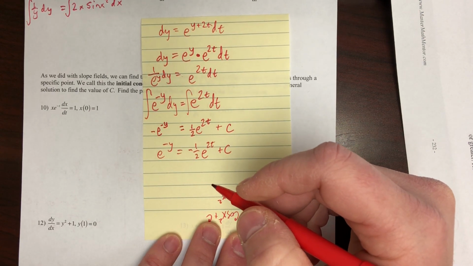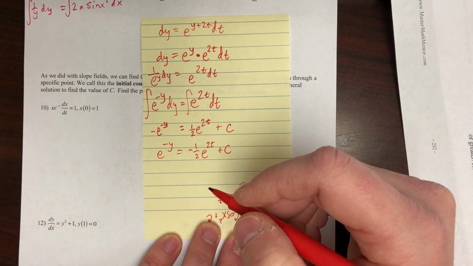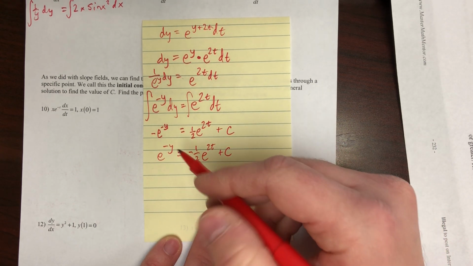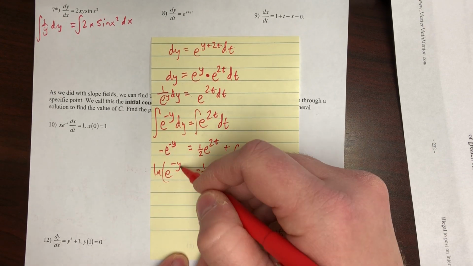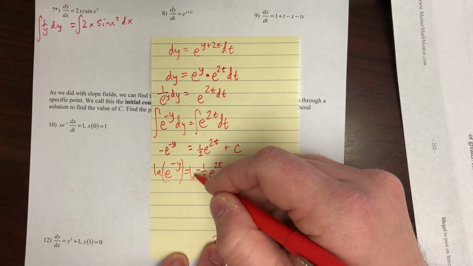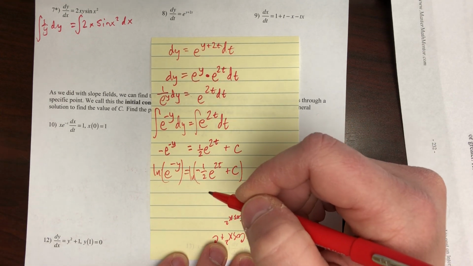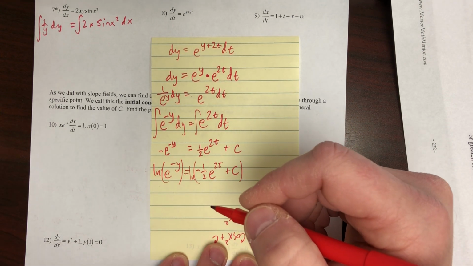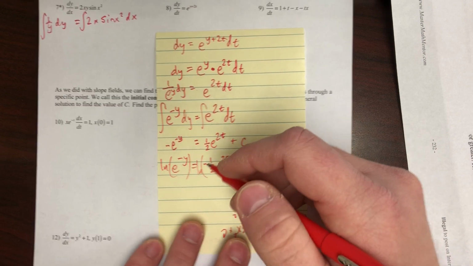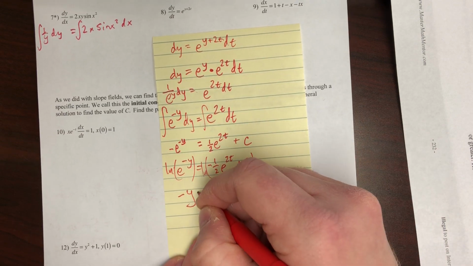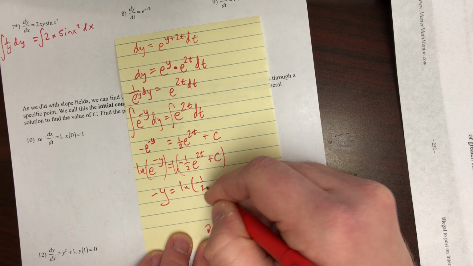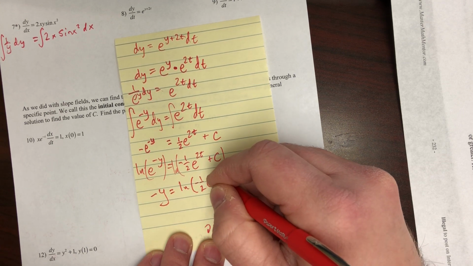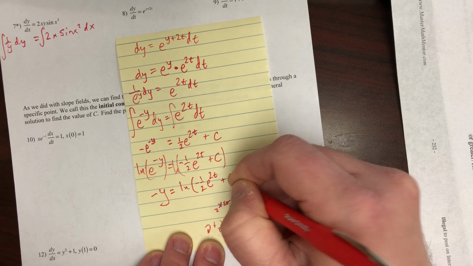So now we're going to ln both sides. You know, we e'd both sides to get rid of the ln. We can ln both sides to get rid of the e. They get rid of each other. So now I get -y is equal to ln of -1/2 e to the 2t plus c.